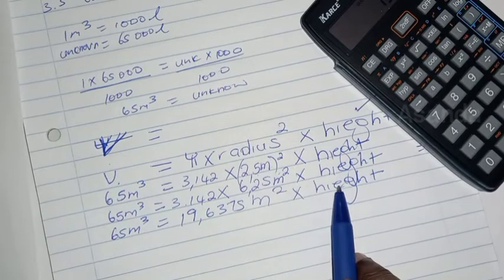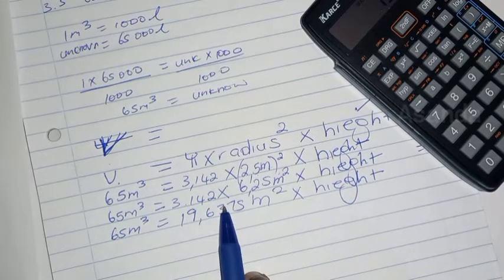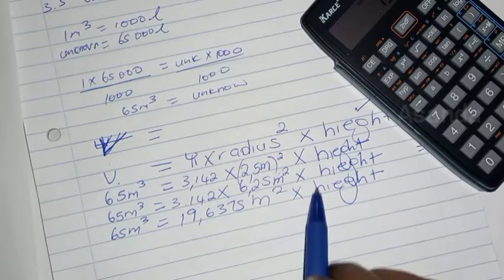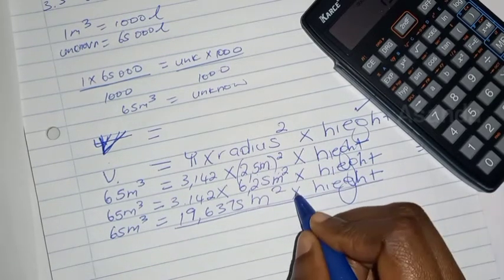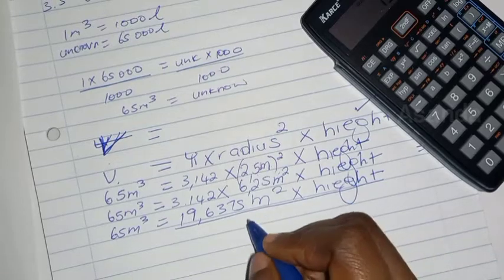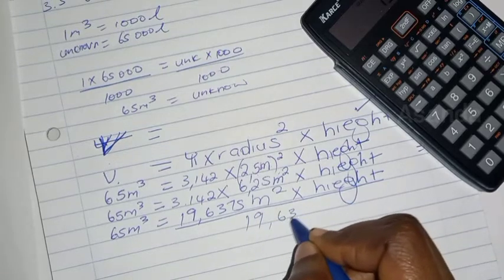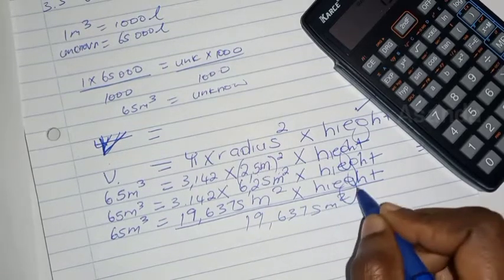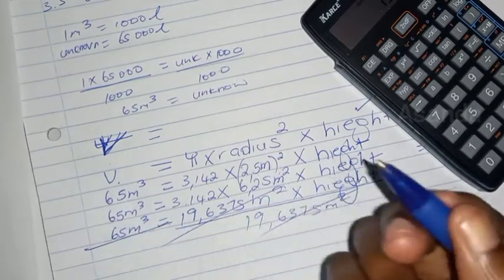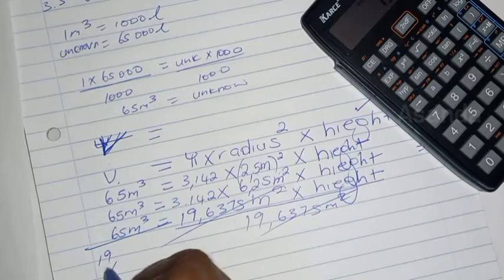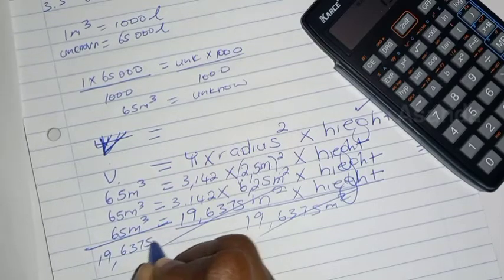Height is unknown. It's multiplying by this number. So what we do is we just divide, because the opposite of multiply is divide. So we'll divide by 19,6375 meters squared. And when we do this side, we divide it by 19,6375 meters squared.